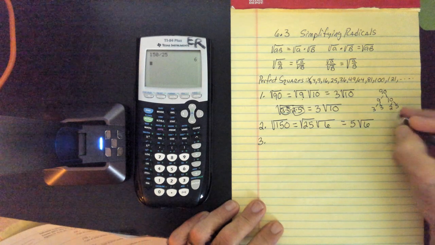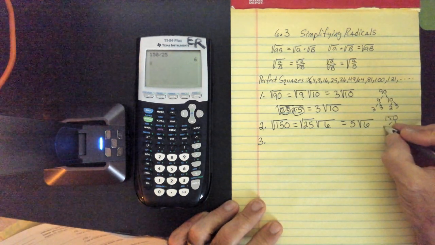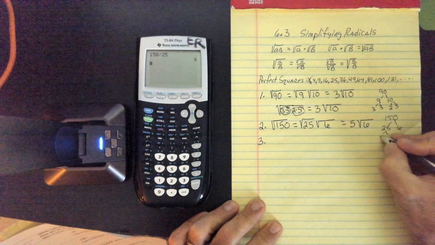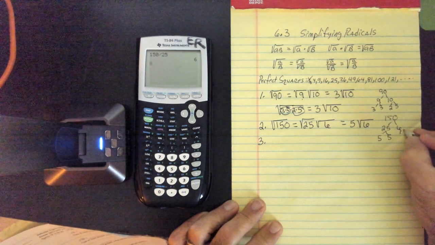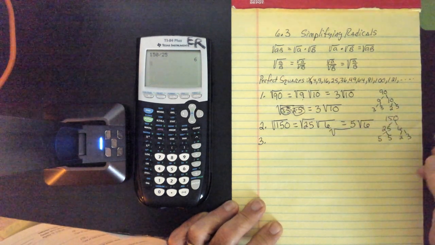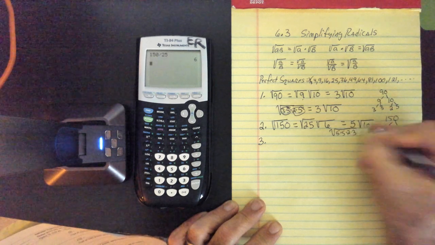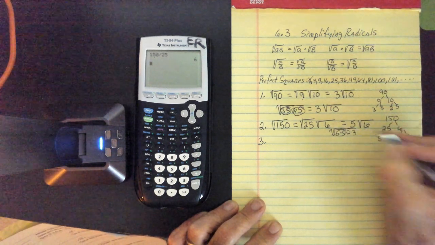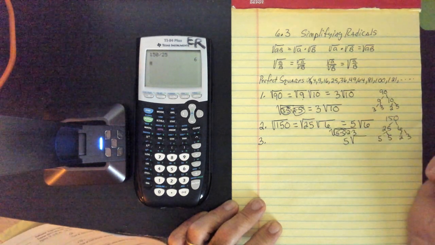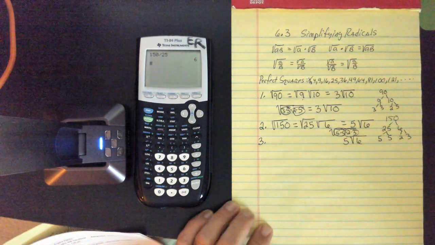Now watch this. 150 we could have broken into the factor tree. 150 could be, we know, 25 and 6. 25 can be 5 and 5. 6 can be 2 and 3. So under your radical would be 5 times 5 times 2 times 3. Once again, a pair of 5s would come out as a single 5. And since the 2 and 3 didn't have anything to pair up, we'll multiply them back together and keep them under the radical.